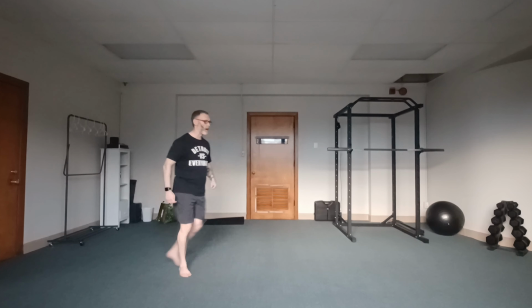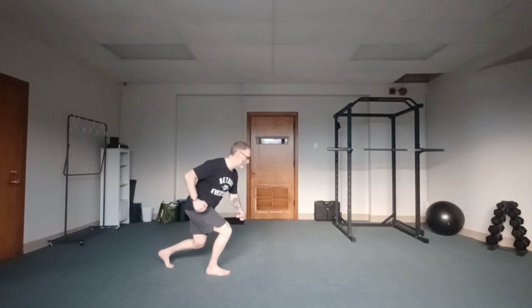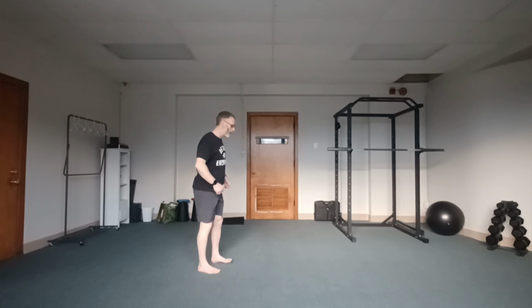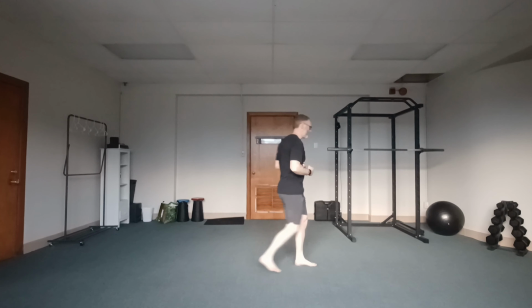I'm not bounding through space by catching myself and jumping to the next leg. It's not how it works. I am propelling myself through space through a series of rotations that generate linear movement. So I'll just show that real quick.